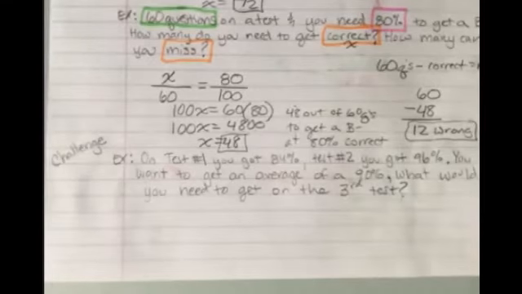And then for a little challenge, on test 1, you got 84%, and on test 2, you got 96%. You want to get an average of 90%. What would you need to get on the third test? So this is an important thing for students to know when they're doing their test grades and they're trying to figure out what grade they want overall to average in the class. You would use this formula.